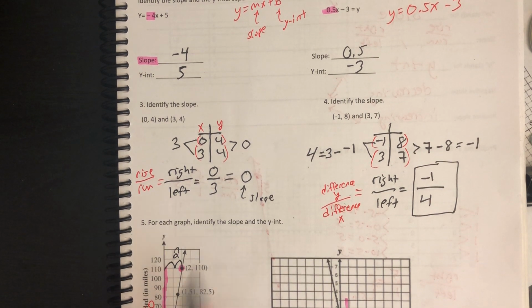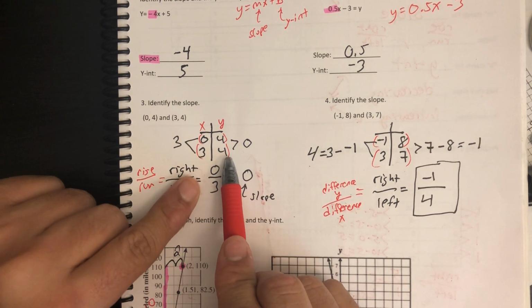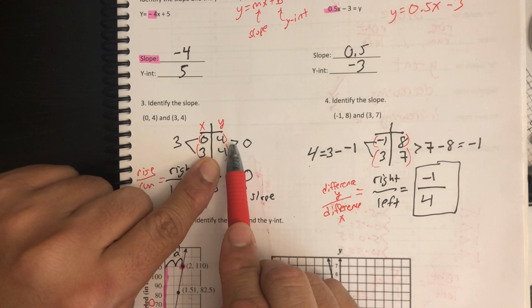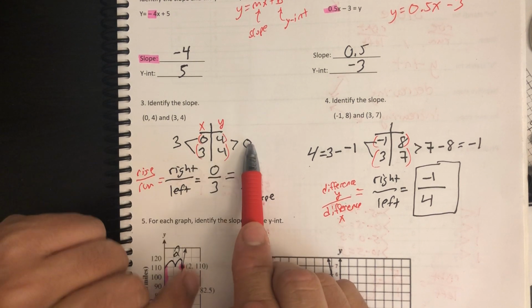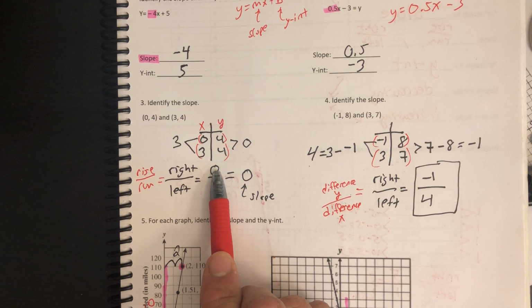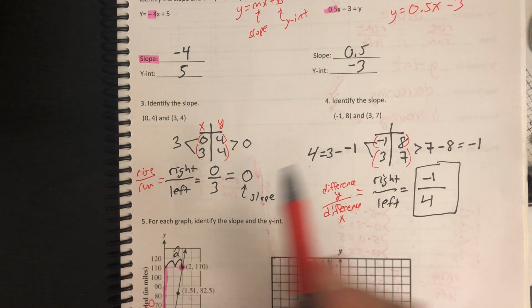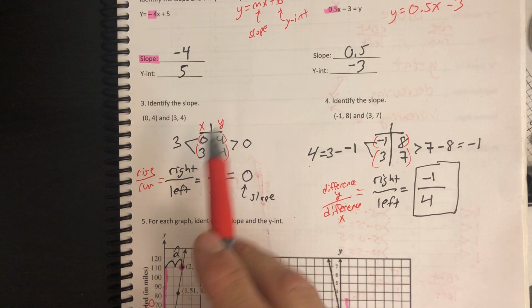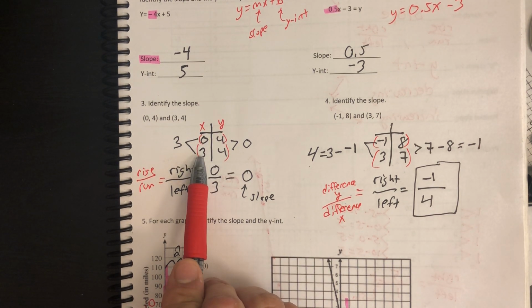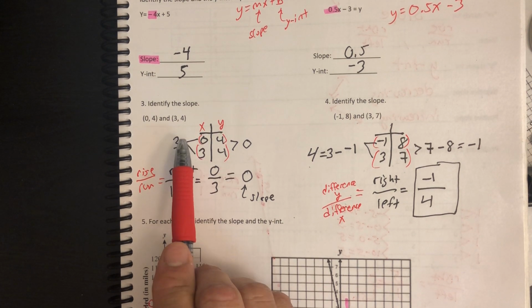Okay, so here we go. Start with the right side. The bottom number minus the top number. So 4 minus 4 is 0. Put that down for your right side, okay? And remember, slope is a fraction unless you simplify it, okay? And then the left side, we have 3 minus 0, which is just 3.